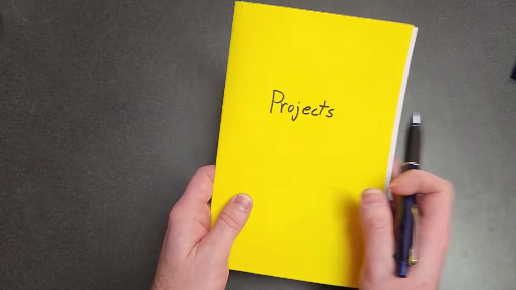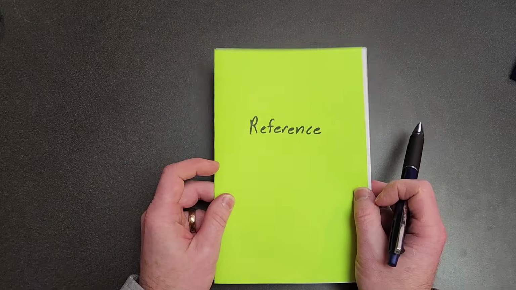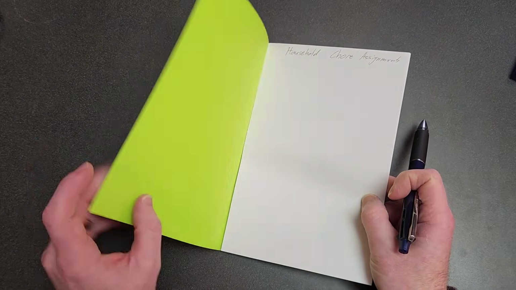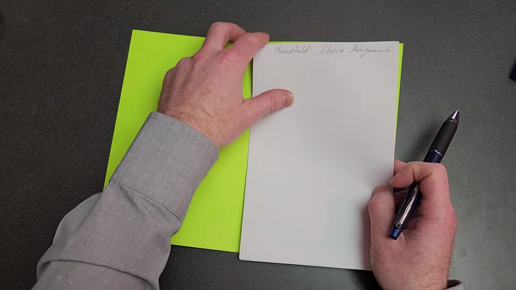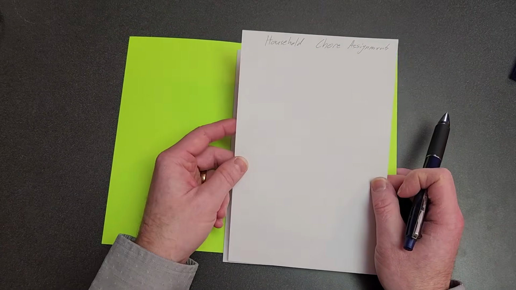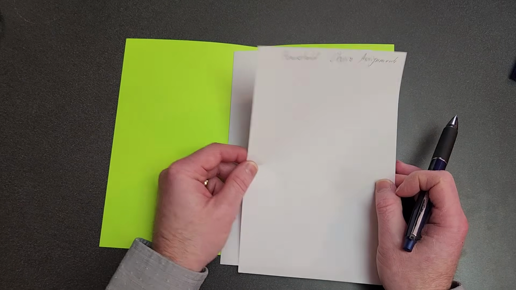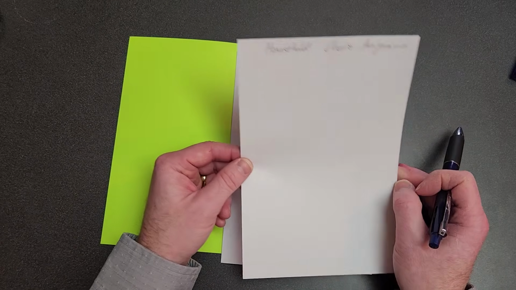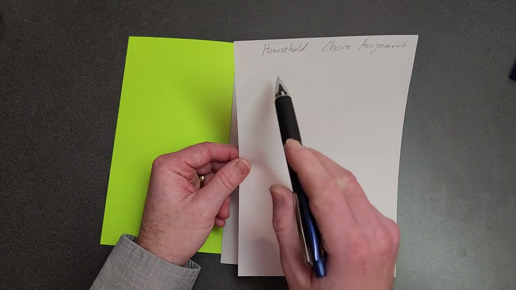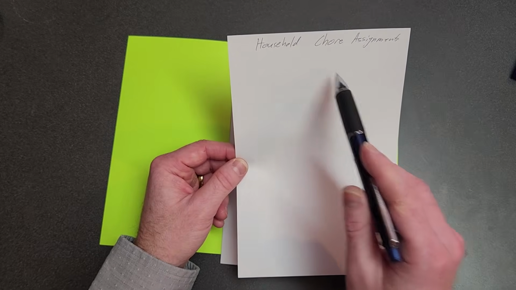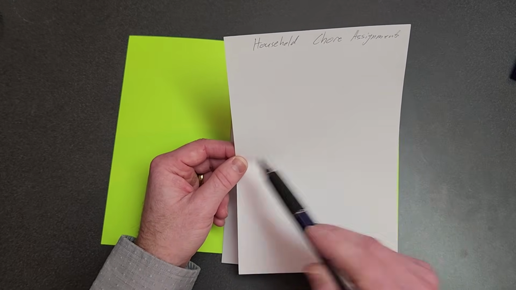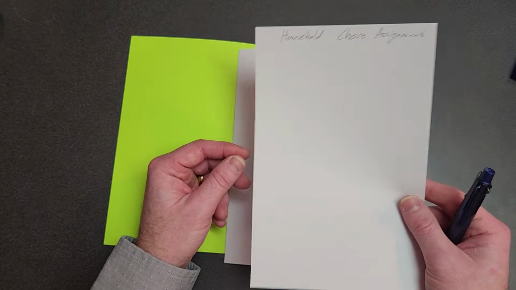So that's one type of collection. And then the other type of collection, the reference. And here, again, there's a simple reference and complex reference. Simple one might be household chore assignments. I've got a bunch of kids at my house. Maybe you do too. I've got a bunch of work that needs to be done, and I might want one sheet of paper that I can just write down when we all sit down and decide who's going to do what. Record it here, refer to it when I need to.